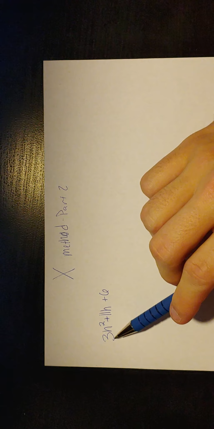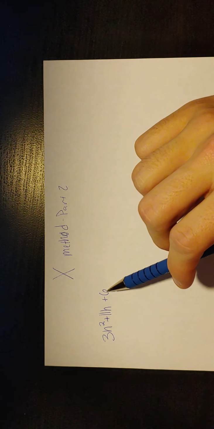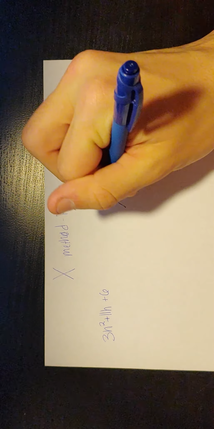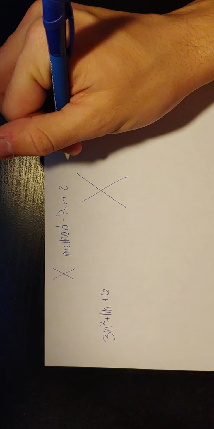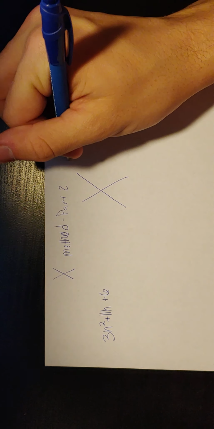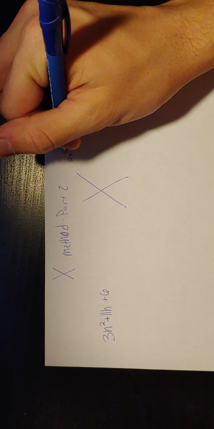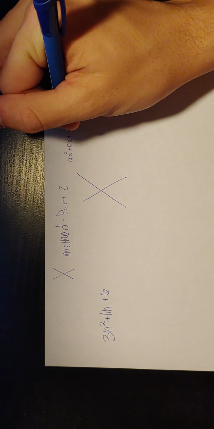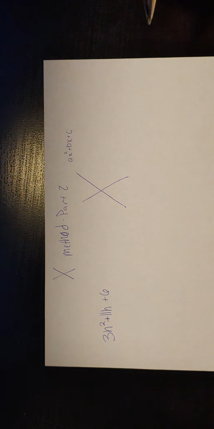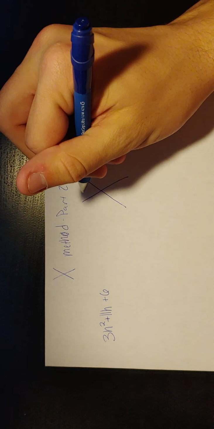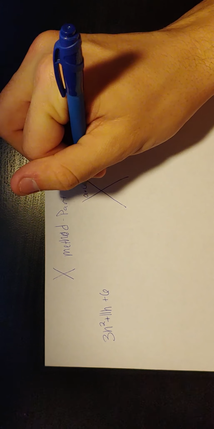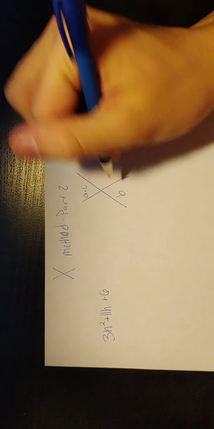So we're going to use the X method, but there's going to be a new way that we use it. If you remember, I'm going to set up my X, but I'm also going to write the general equation for a polynomial, ax squared plus bx plus c, where in the top now, instead of just c, it's going to be a times c, and in the bottom, we still have b.